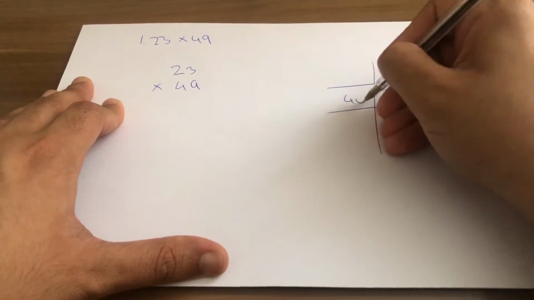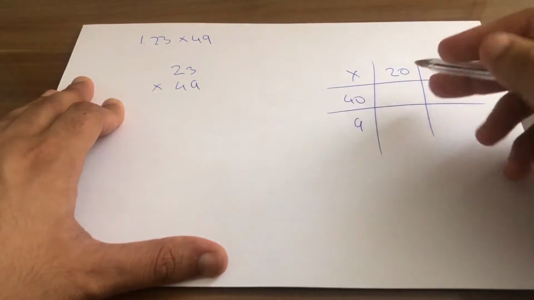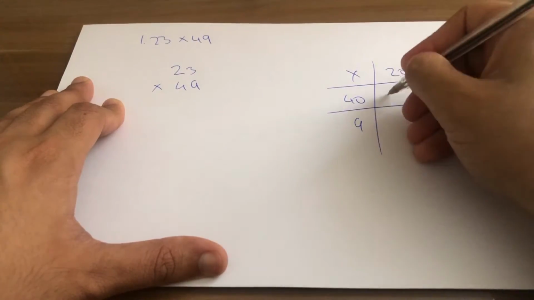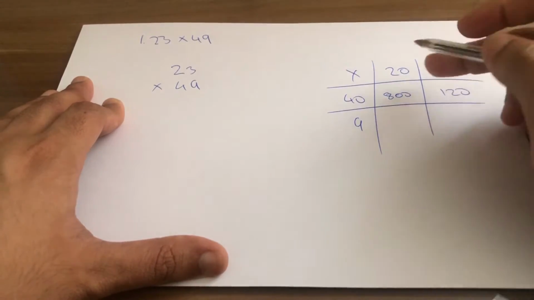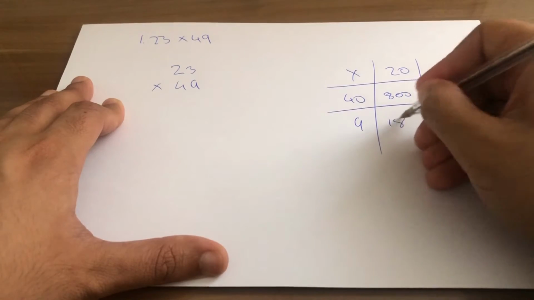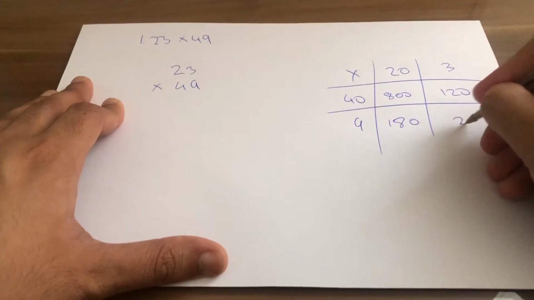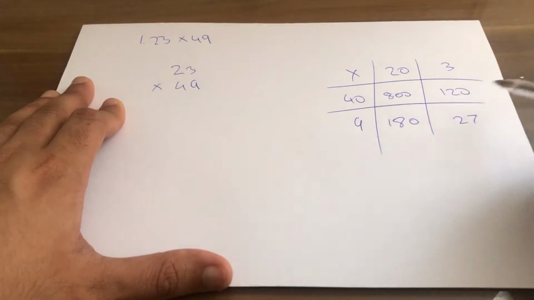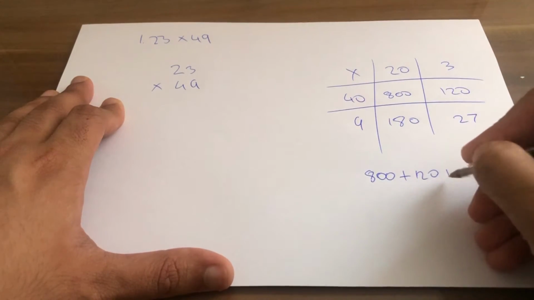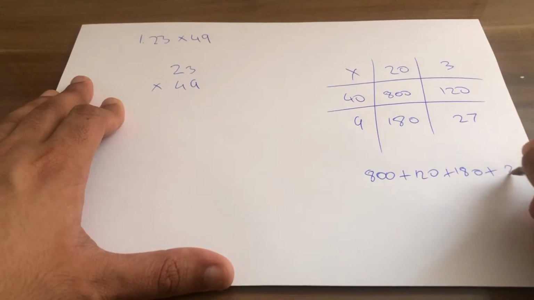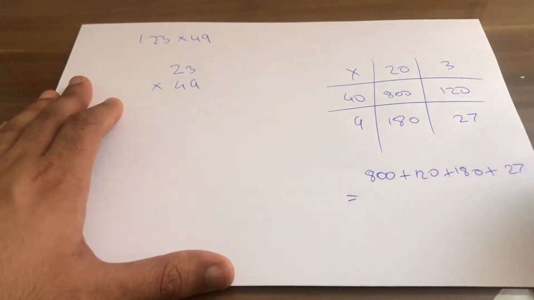23 times 49, and so 20 times 40 is 800. 3 times 40 is 120. 20 times 9 gives us 180. 3 times 9 gives us 27. So what we would then do is add all the numbers together. 800 plus 120 plus 180 plus 27, and we will get the answer.